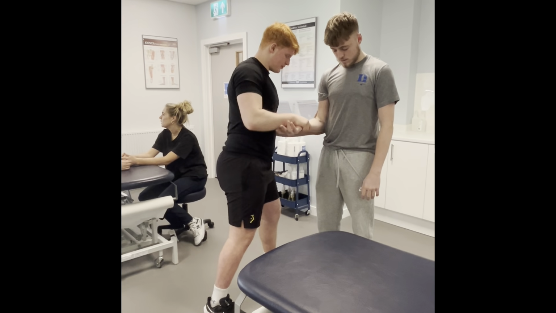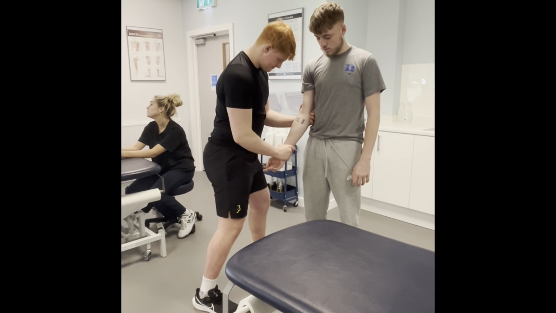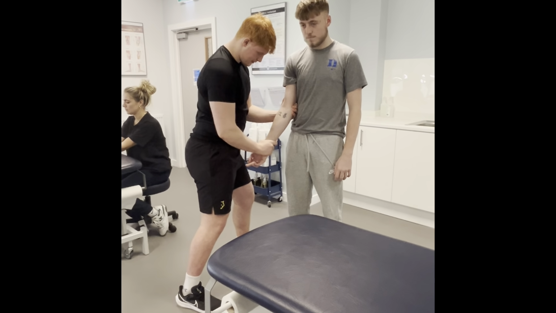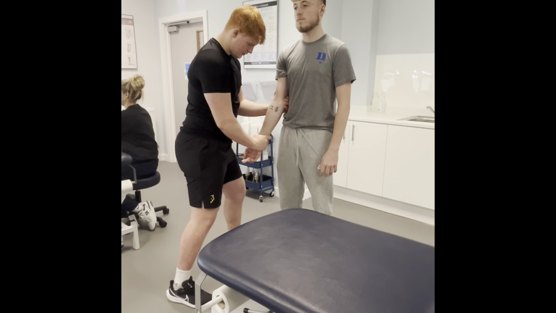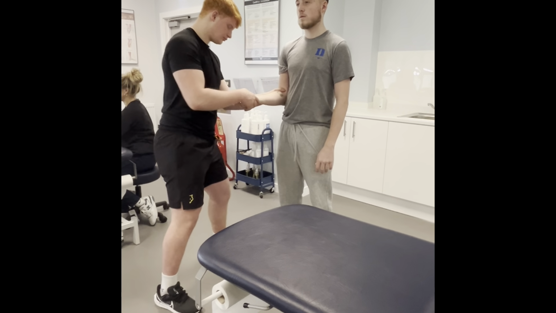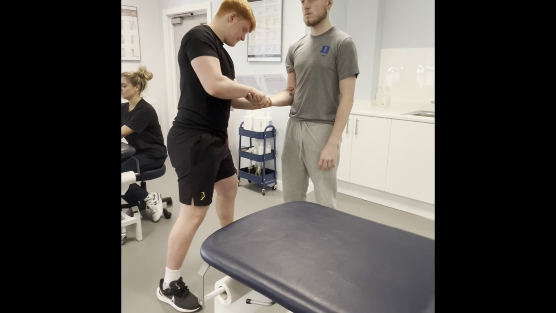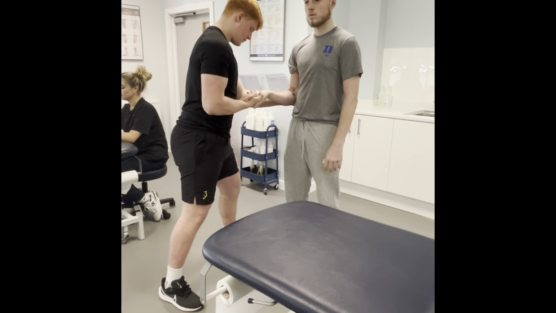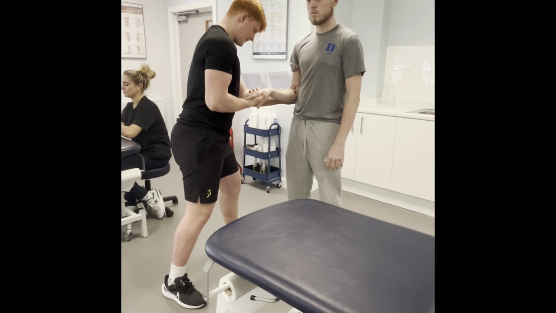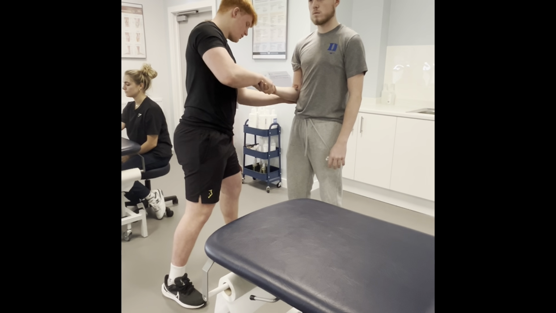Next, I begin passive movements at the elbow. I begin by taking the arm into a flexion position, then I push the arm into a straight position after, in order to assess extension. After this, I take the arm into a mid-range and turn the hand into pronation, followed by supination.